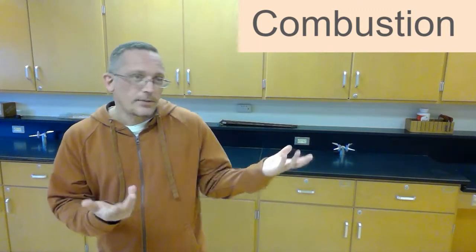Okay, the last kind is called a combustion reaction. Maybe you've heard the word combustion before, you're familiar with it. Combustion basically means burning, right? And that's what a combustion reaction is. It's something burning. And what happens in a combustion reaction is you have some very specific elements in the reaction.